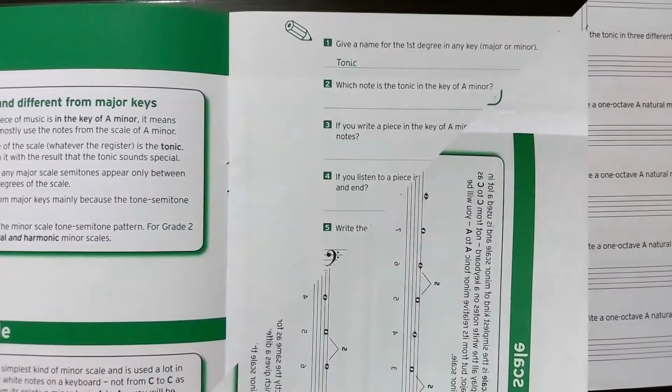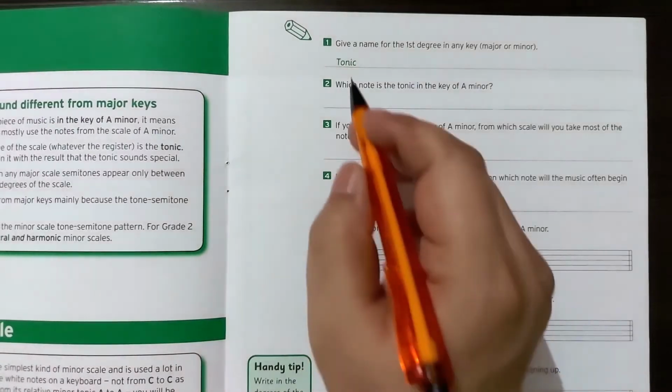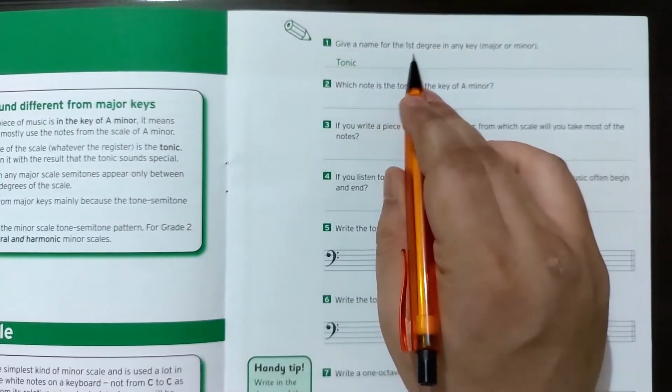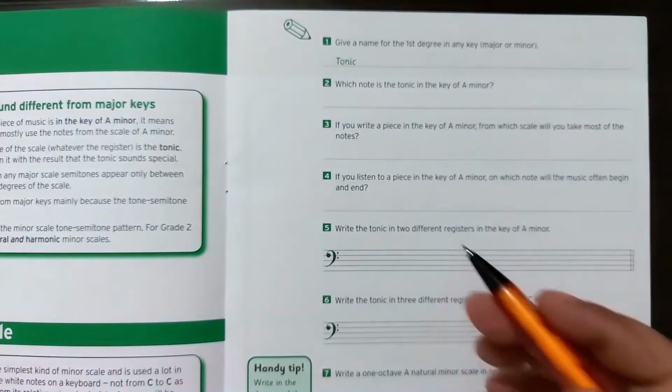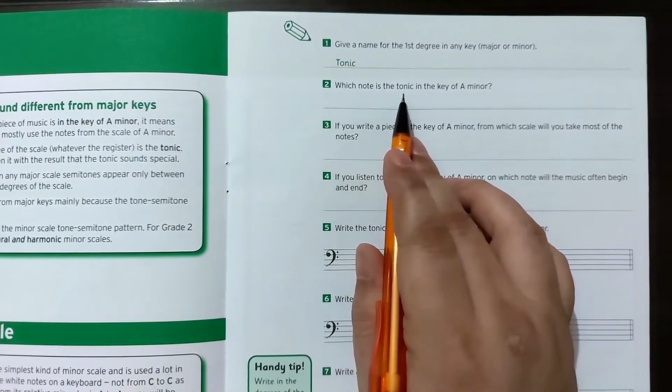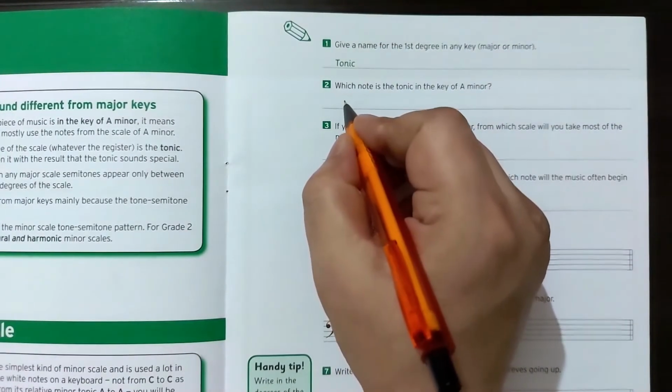Okay, now on this page we have to solve some questions. They have asked us to give a name for the first degree in any key, major or minor. It is tonic. Okay, let's move on. Which note is the tonic in the key of A minor? It's simple, it's the A note.